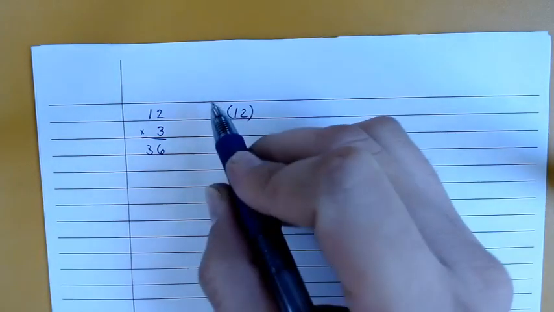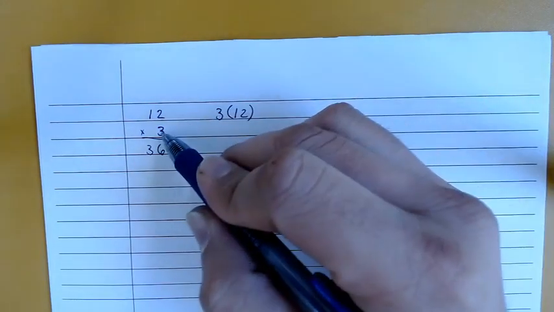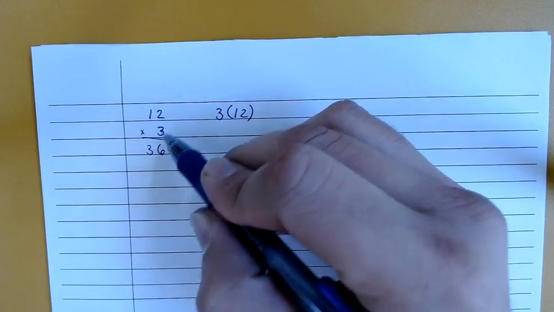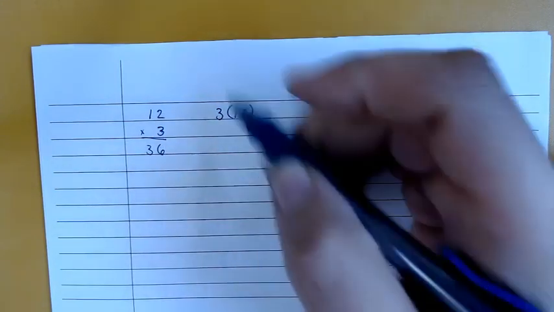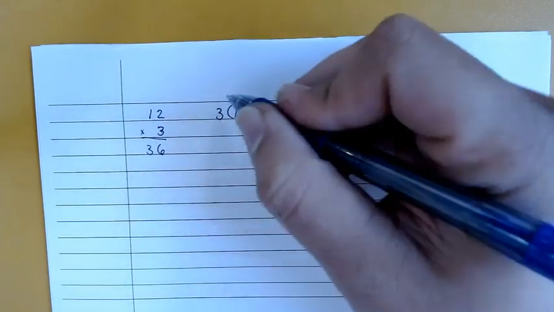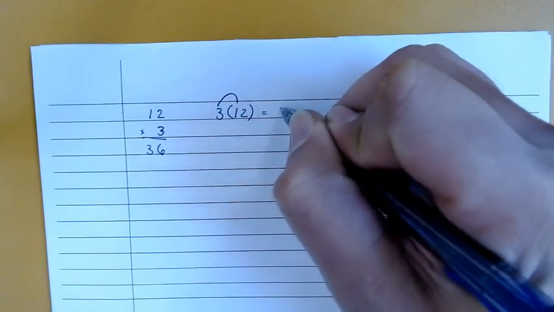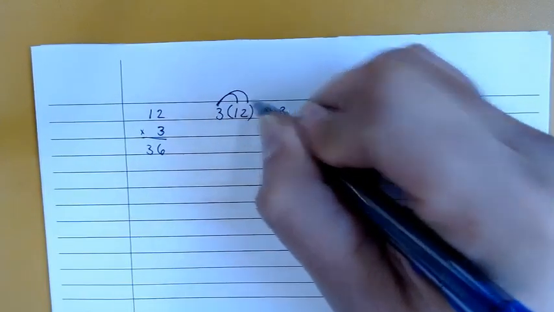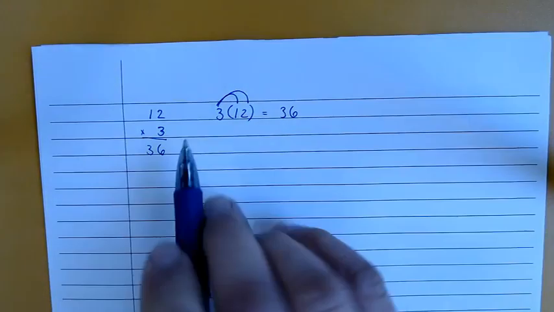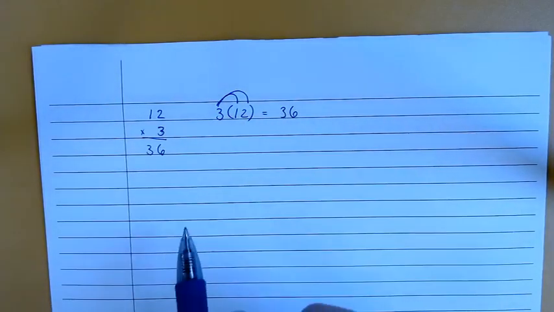Well, notice what this says. This is 3 times 12. Well, here, the 3 times the 1 gave us that 3. The 3 times the 2 gave us that 6. Just because these are left to right rather than up and down doesn't change how multiplication works. You can say that times that is going to give you 3, and that times that's going to give you 6. And of course, that still works. 3 times 1 is 3. 3 times 2 is 6, 36.